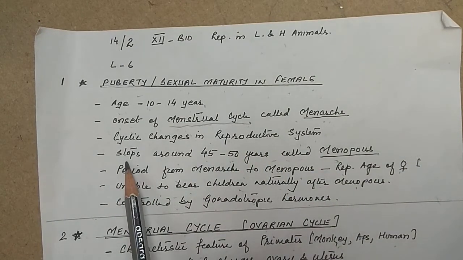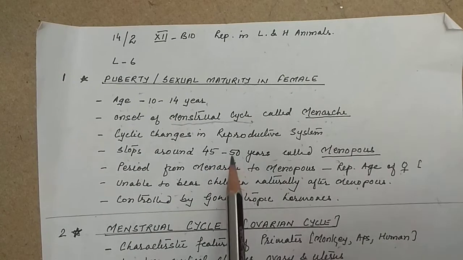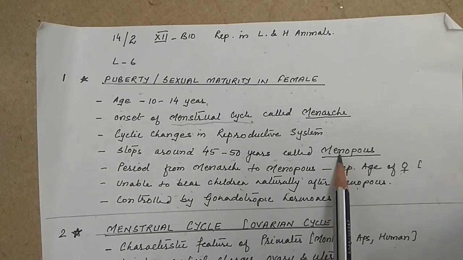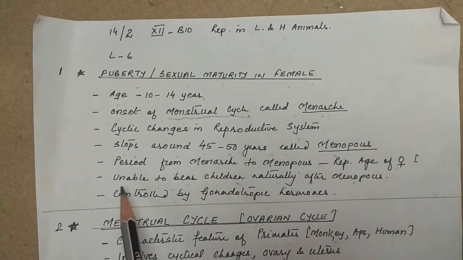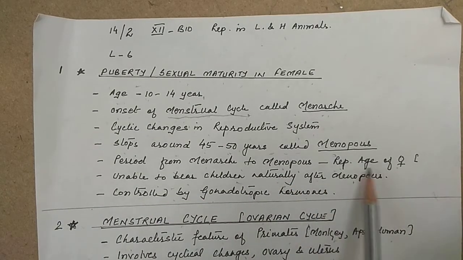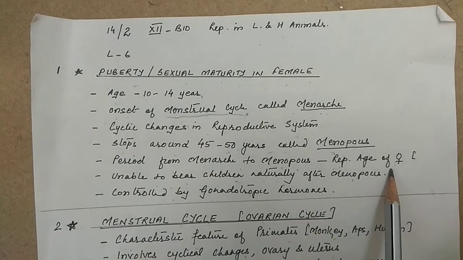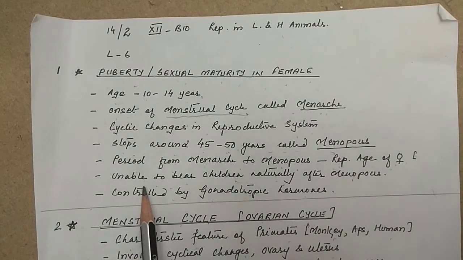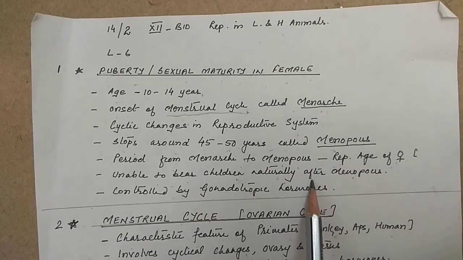Now, this cycle stops when a female reaches around 45 to 50 years, and that phase is called menopause. This period from menarche to menopause is considered the reproductive age of the female, which is almost 35 to 40 years. Clear? During menopause, the female is unable to bear a child naturally.